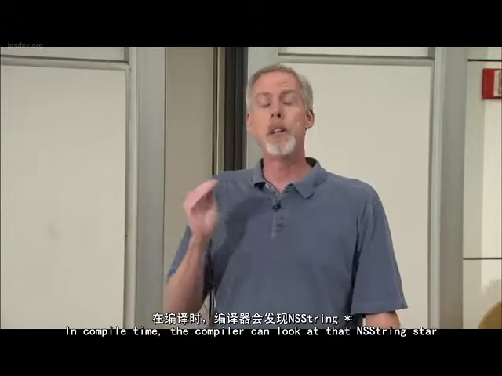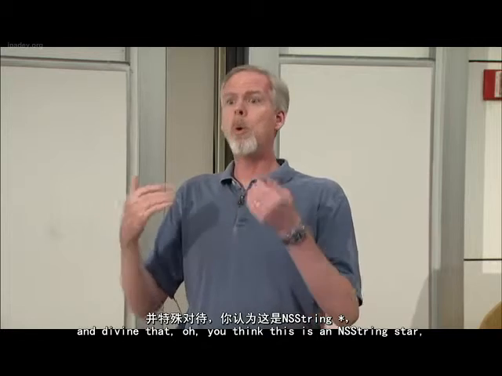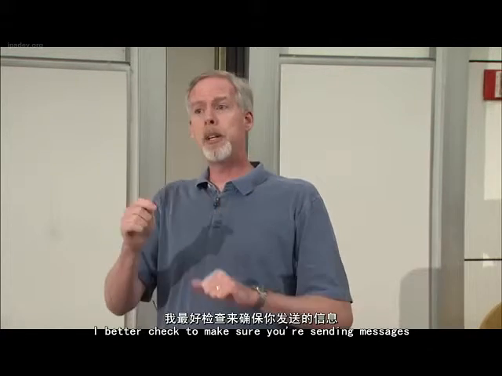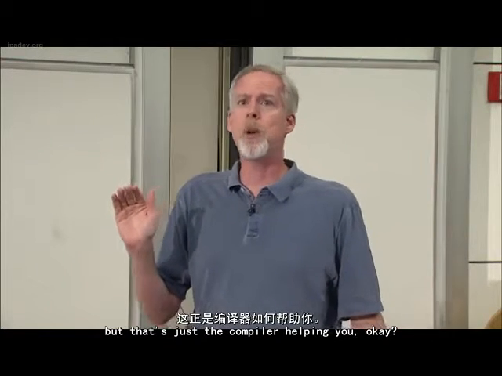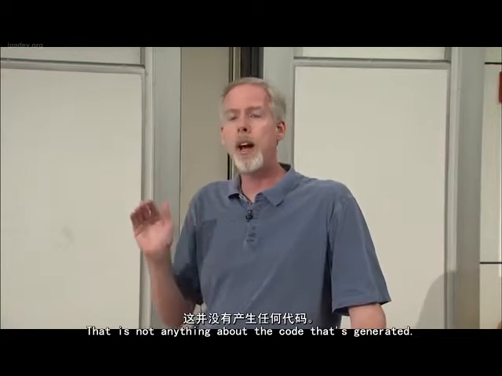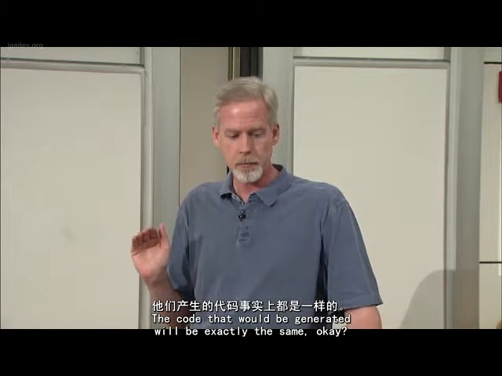At compile time, the compiler can look at that NSString star and divine that, oh, you think this is an NSString star. I better check to make sure you're sending messages that are string messages. But that's just the compiler helping you. Okay? That is not anything about the code that's generated. The code generated would be exactly the same. Okay?